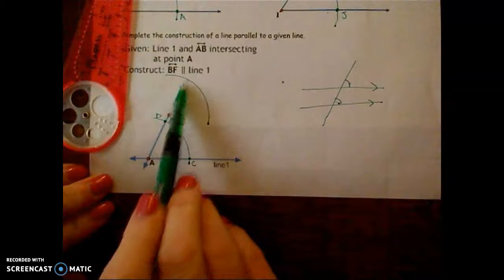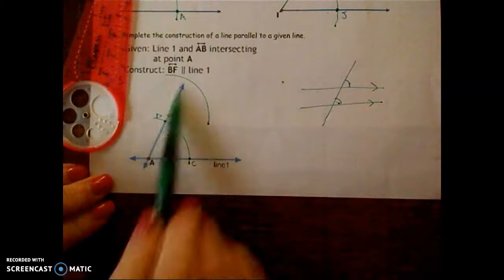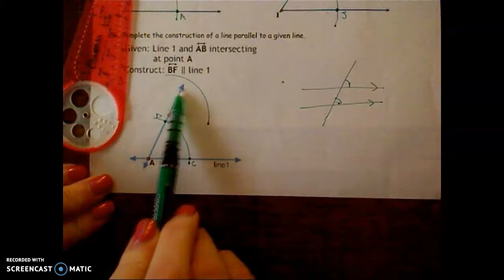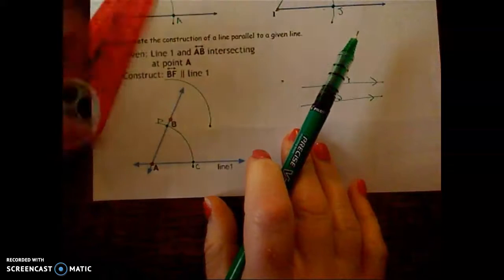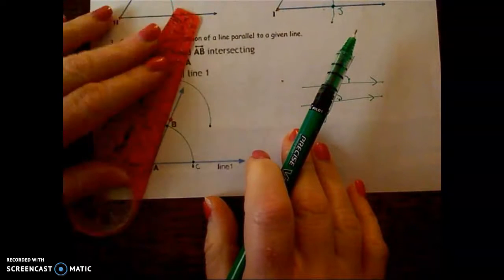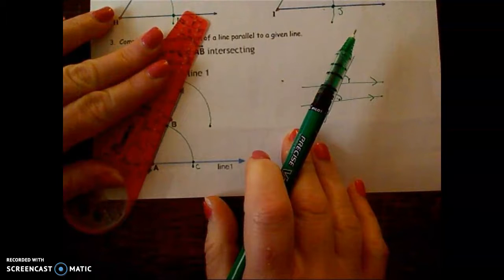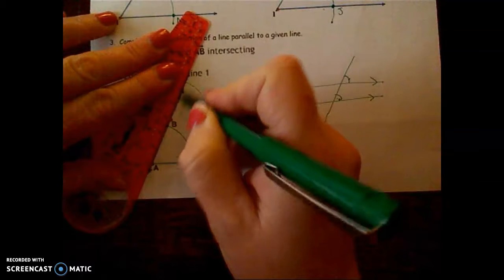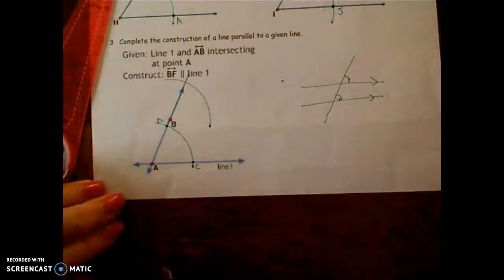Now notice it doesn't go all the way through this side of the angle, and I need that point. But remember, that arrow means it goes on forever, so I can use the flat edge of my compass to simply extend that line out so I can see that point of intersection, which is what I'm going to need here.